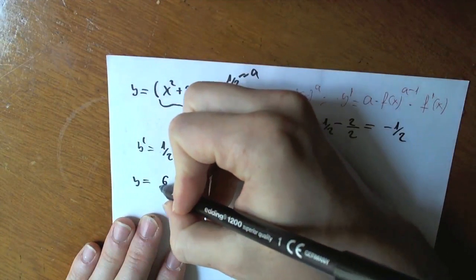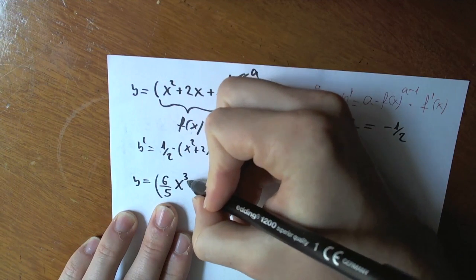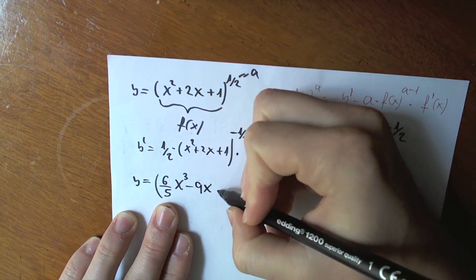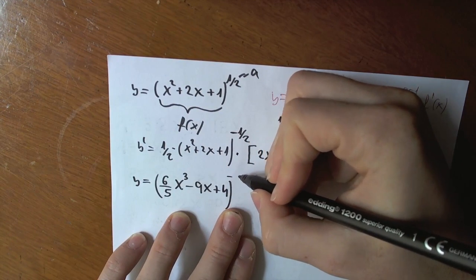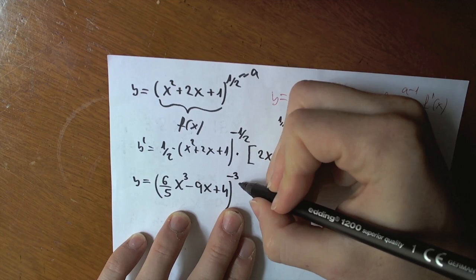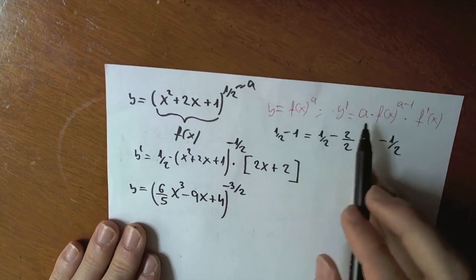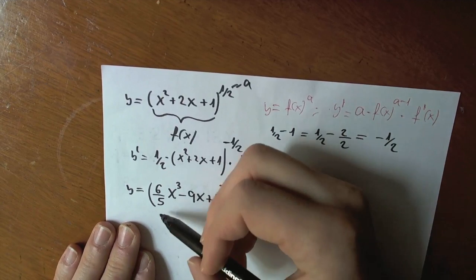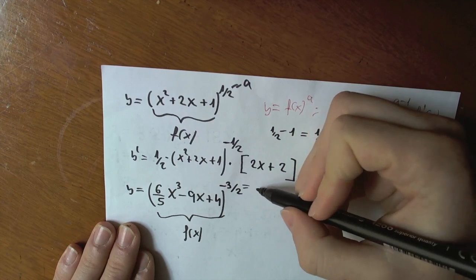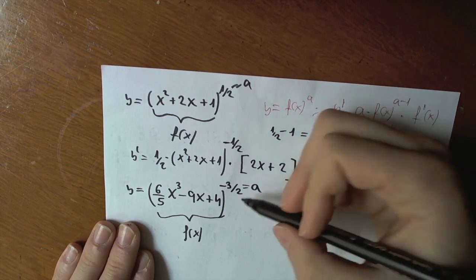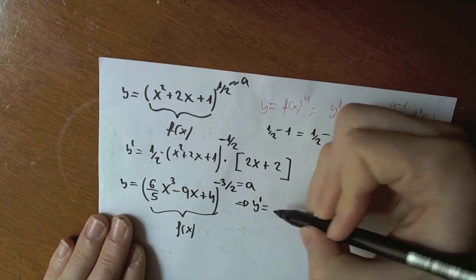So if they would give you this equation, 6 divided by 5, x to the power 3 minus 9x plus 4, and the power is, I'm going to make it a little more complicated, minus 3 divided by 2. So we just need to identify these parameters of the formula. f(x) would be everything here, and a is minus 3 divided by 2. So if we want to derivate this, it's just the same as always.